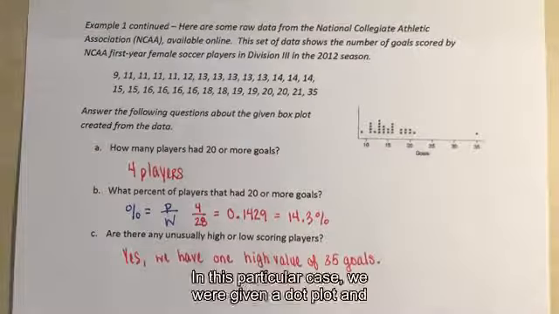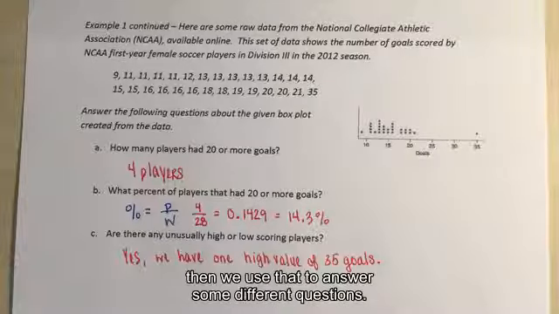So in this particular case, we were given a dot plot, and then we used that to answer some different questions.